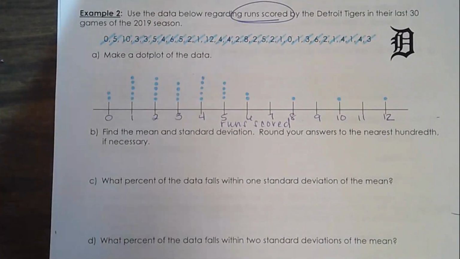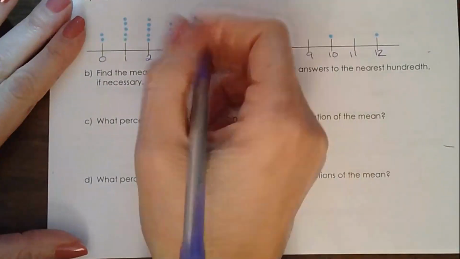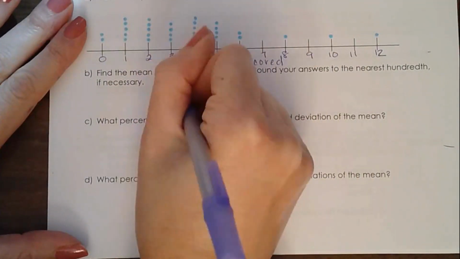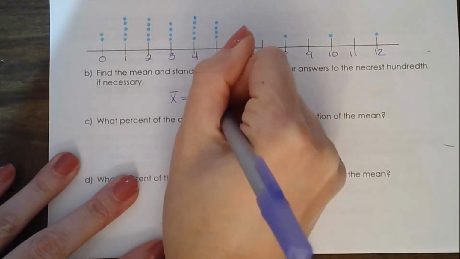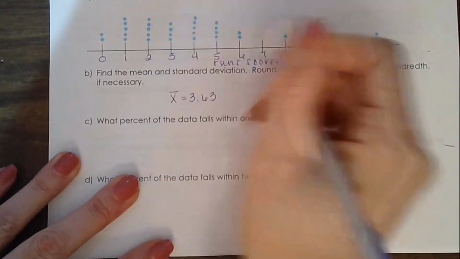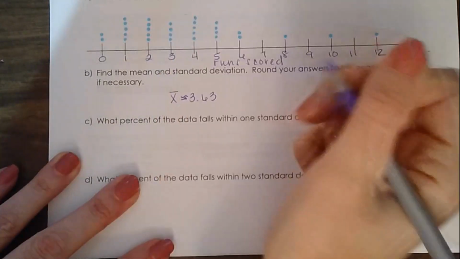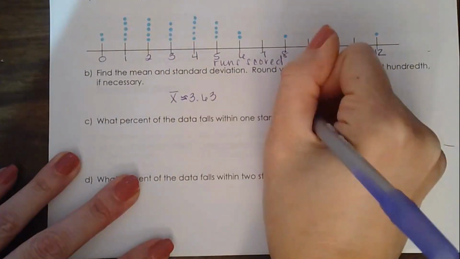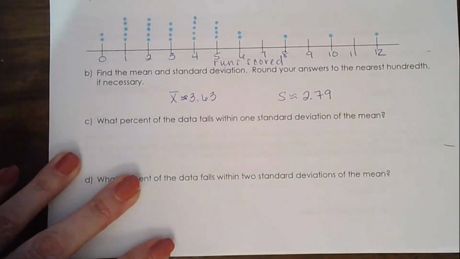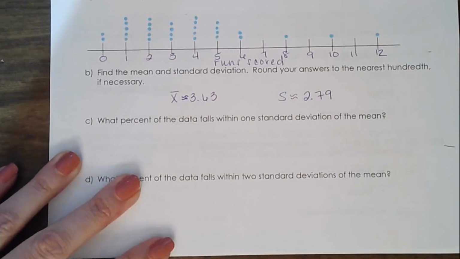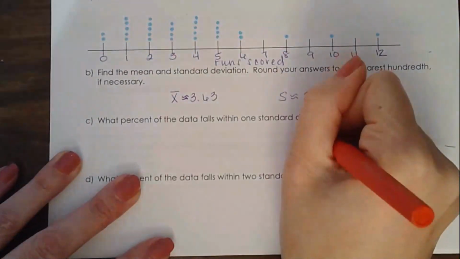We've talked about finding the mean and standard deviation in your calculator, so I'm just going to go ahead and tell you those values. I guess I should have said it was estimated. And I'm also going to put down homework hints. If you want, maybe write these in a different color with your highlighter so it stands out.